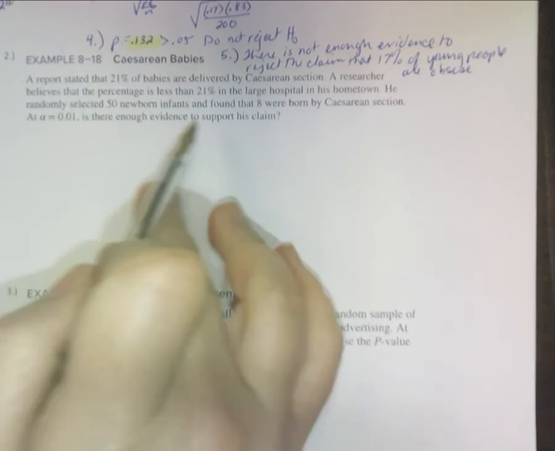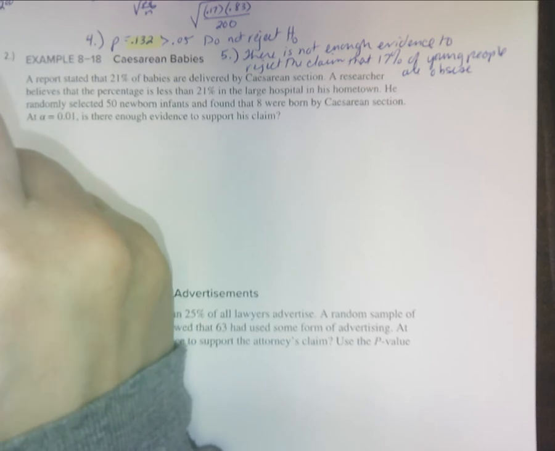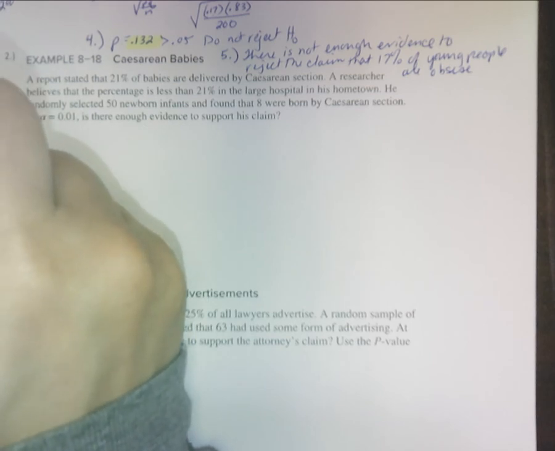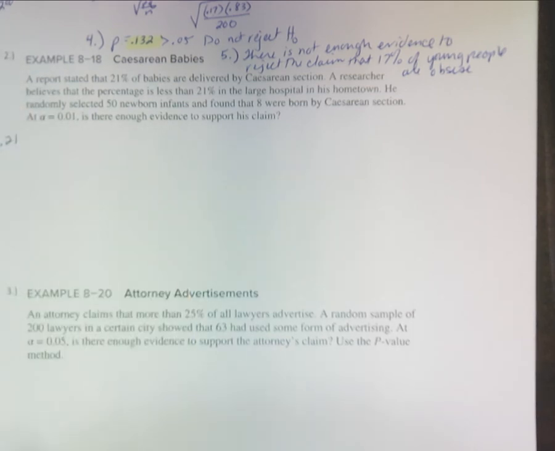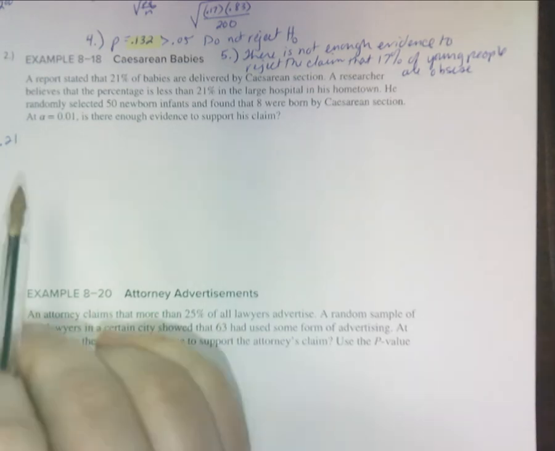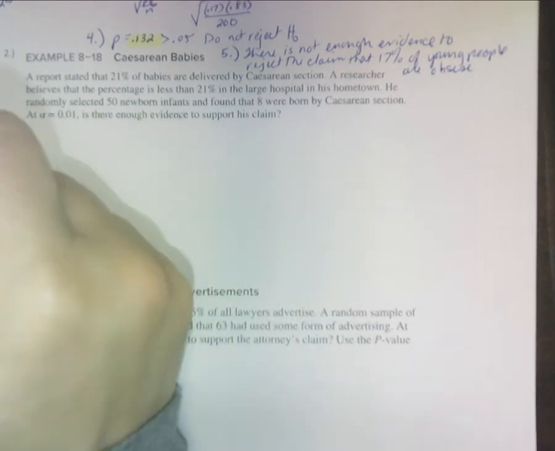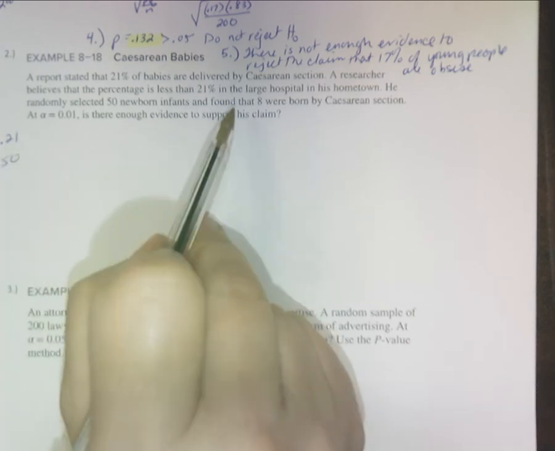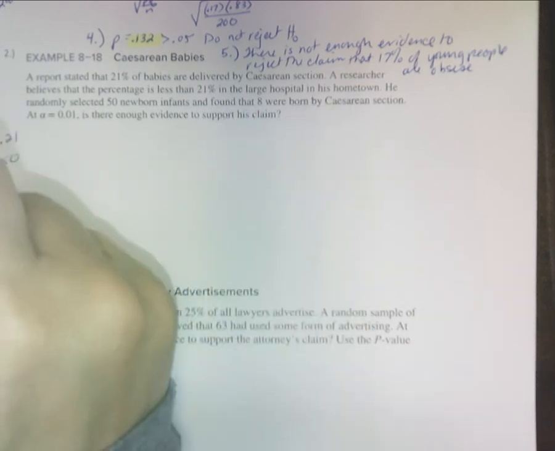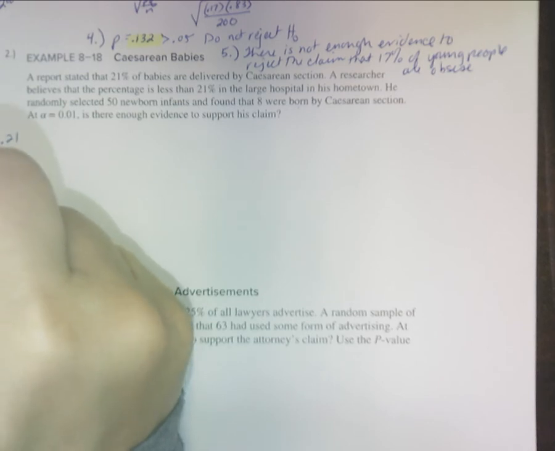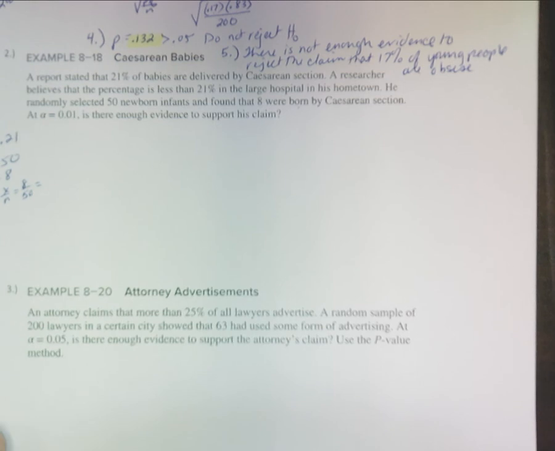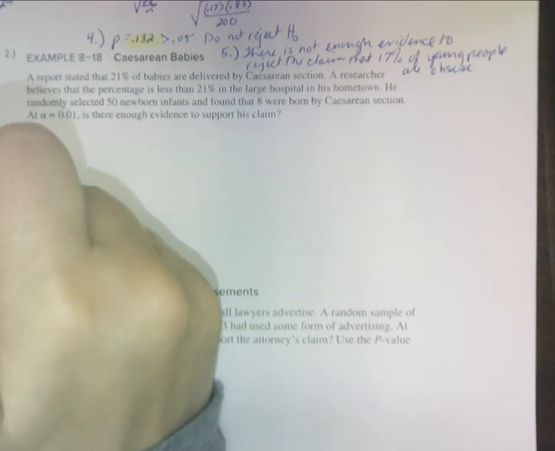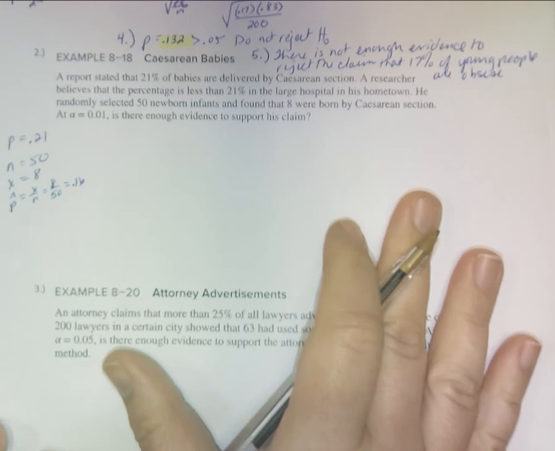Okay, so here we go again. Let's talk about what these numbers are. 21%, that is my population proportion, 0.21. He randomly selects 50 newborn infants. That's my N. And found that 8 of them were born by cesarean. So that's my X. So then my P hat is X over N. 8 out of 50, which, what's 8 divided by 50? 0.16.